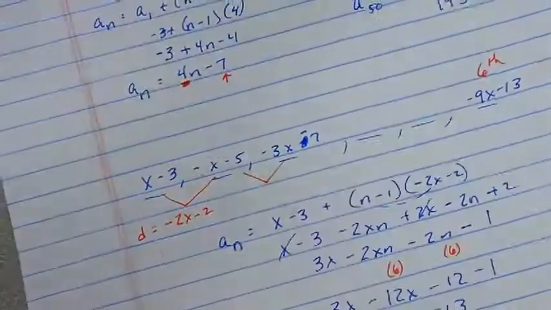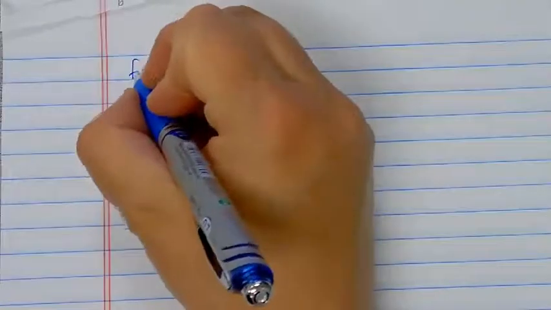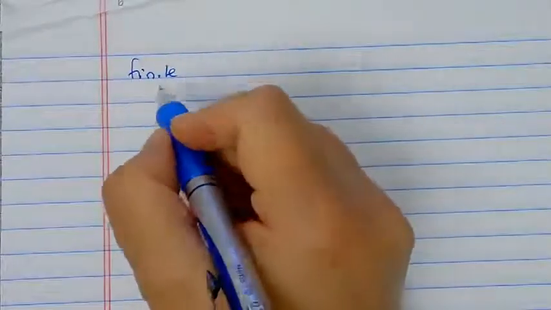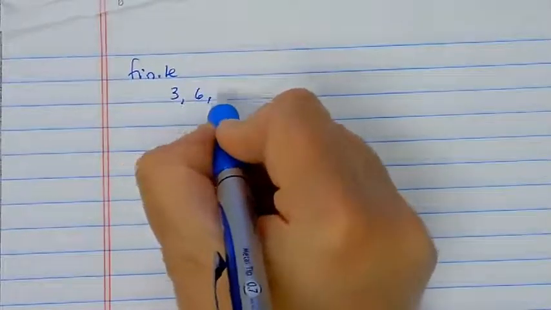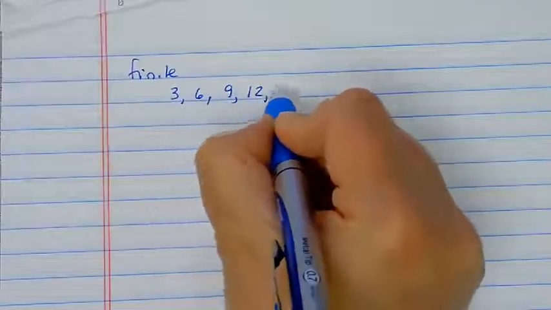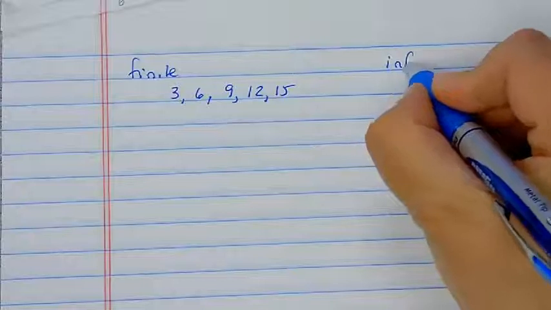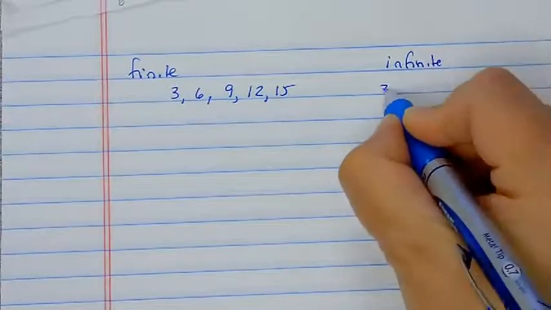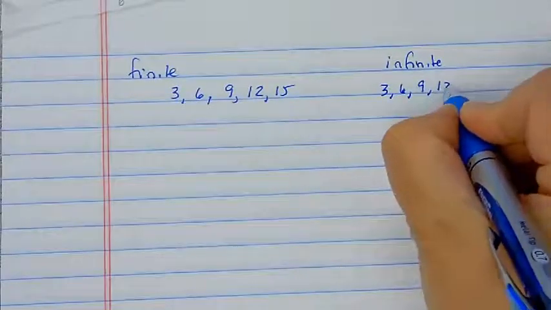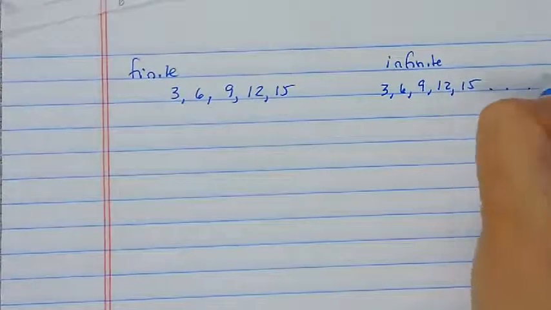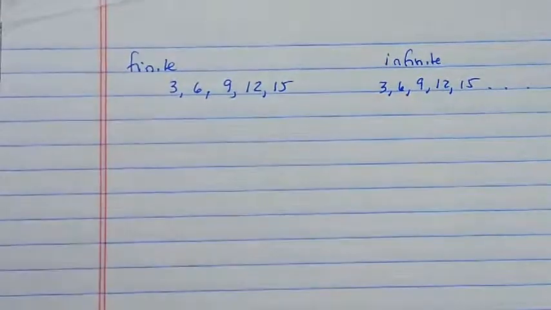I think I'm going to get a fresh sheet of paper here. So let's talk about a finite sequence, and a finite sequence is a sequence that ends. So 3, 6, 9, 12, 15. That would be a finite sequence. An infinite sequence would be 3, 6, 9, 12, 15, ... because it keeps going. So we'll start here talking about finite sequence.